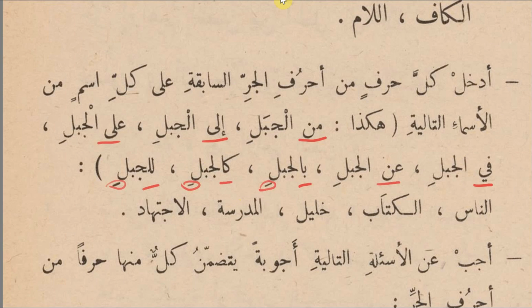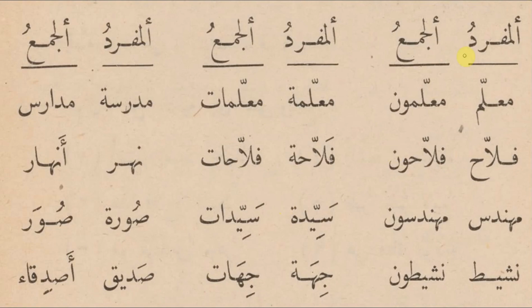Now the text said it's used in 3 places: with the singular noun, with the broken plural, like this, we studied this before, or with the sound feminine plural. So here is an example of a singular noun. If I put any one of these lowering letters, from, to, about, on, before the singular noun, I will give it kassra. معلمي becomes معلمي.